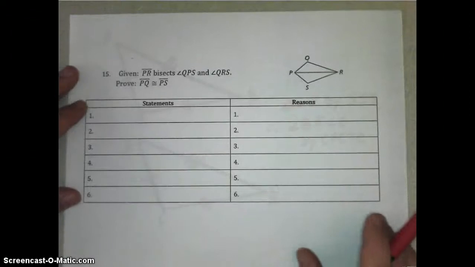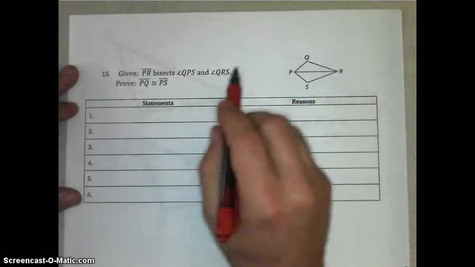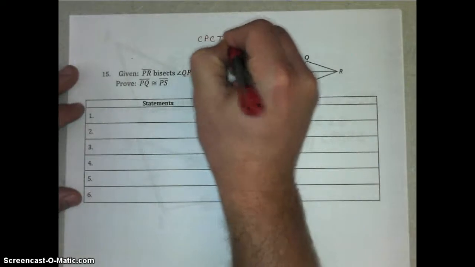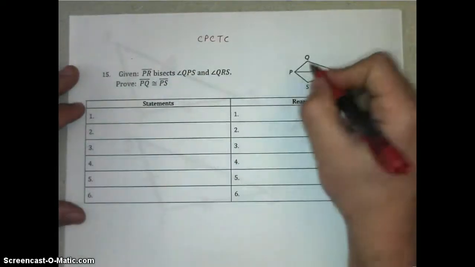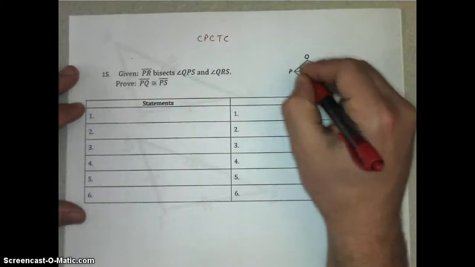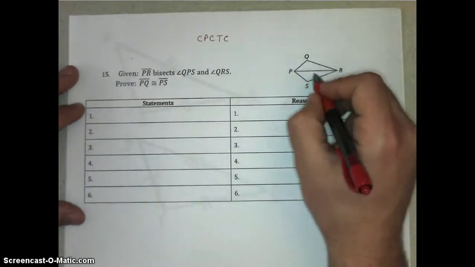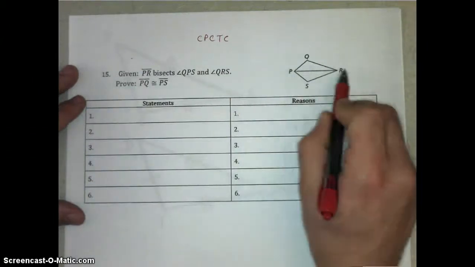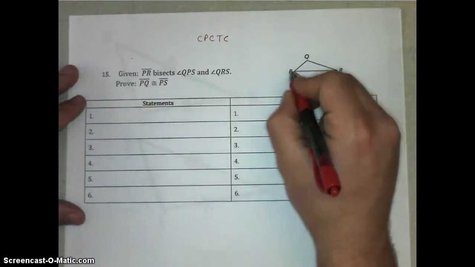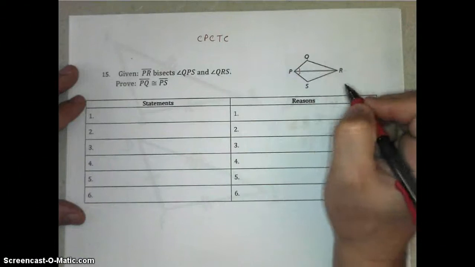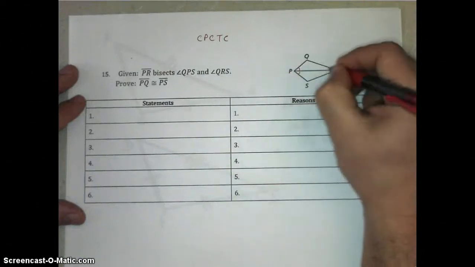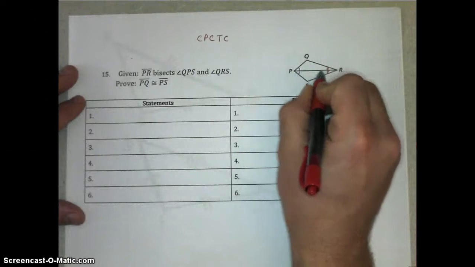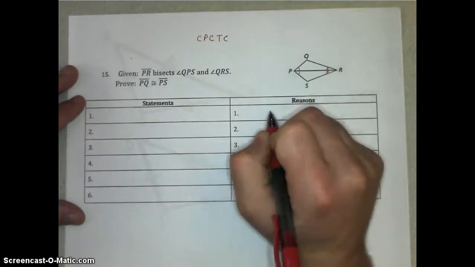Alright, we're going to do one more proof using that corresponding parts of congruent triangles are congruent, CPCTC. The corresponding parts we're going to match up are PQ and PS. We want to prove that these two parts are congruent. The only way to do that is to first prove that the triangles are congruent. So let's look at what we're given. We are given that this segment PR going through the middle bisects angles QPS, so we have congruent angles there, and QRS, congruent angles there. Remember, anytime two triangles share a side, that pair of sides are congruent by the reflexive property.